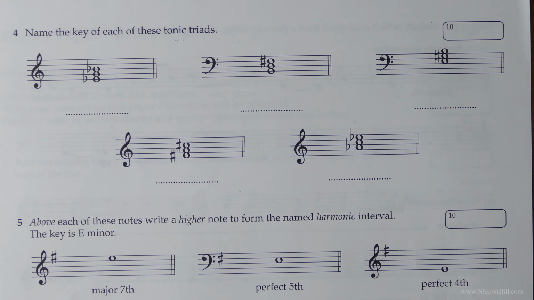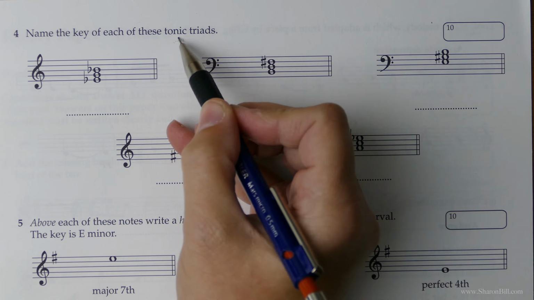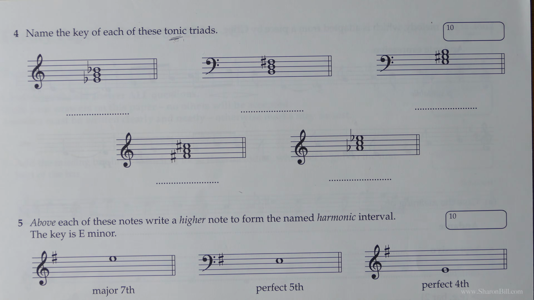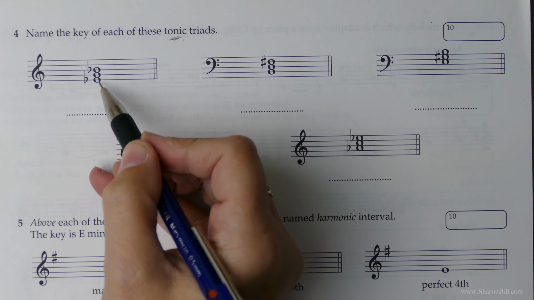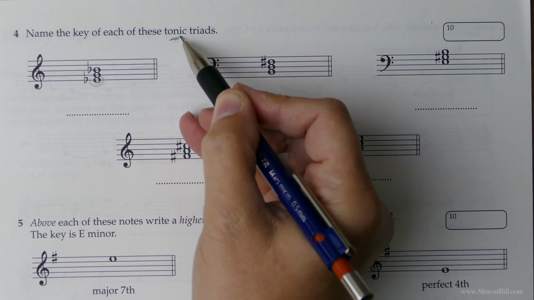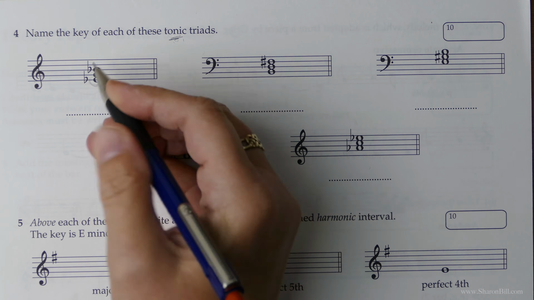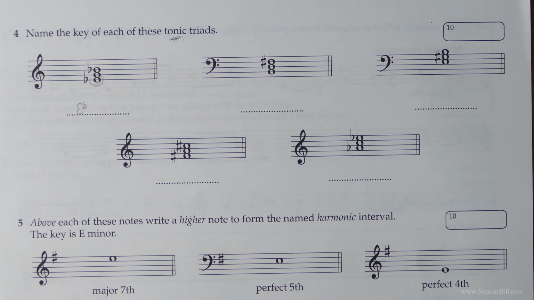So we've got to do a little bit of detective work here. We need to name the key of each of these tonic triads. Now a big clue here is in the word tonic. And so we know that this lowest note is our key note, our tonic. That's our home note. So in treble clef, that's an E flat. So we know it's E flat something.